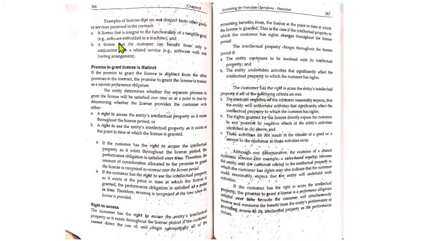Magagamit mo ba yung software if it is not embedded to a machine? No. Kaya nga, it is considered as accounted for as a single performance obligation. Next, a license that the customer can benefit from only in conjunction with a related service. Example, software with web hosting arrangement.